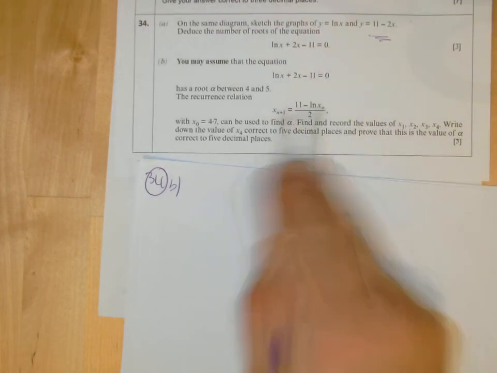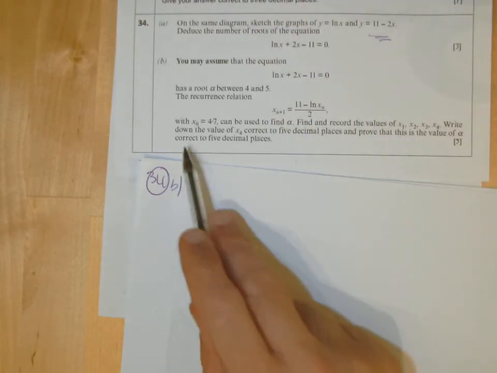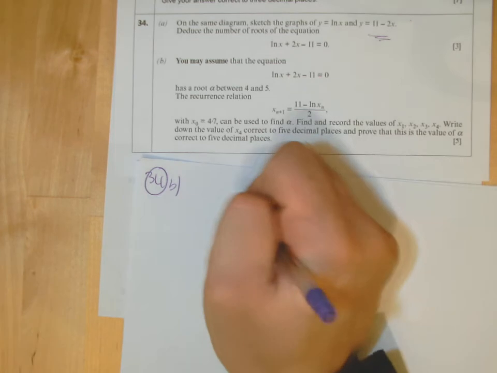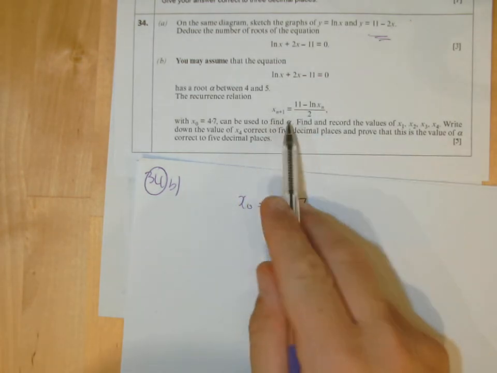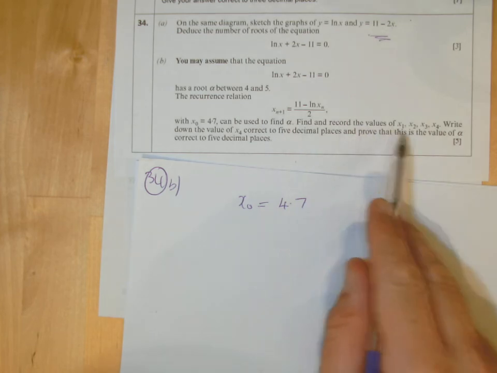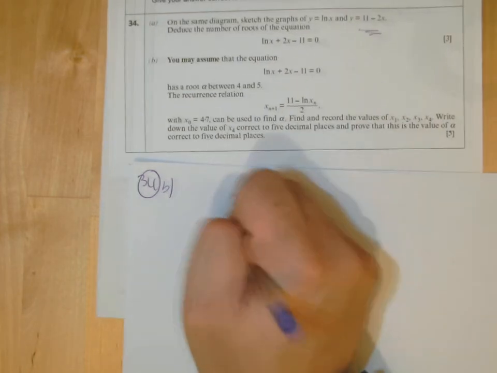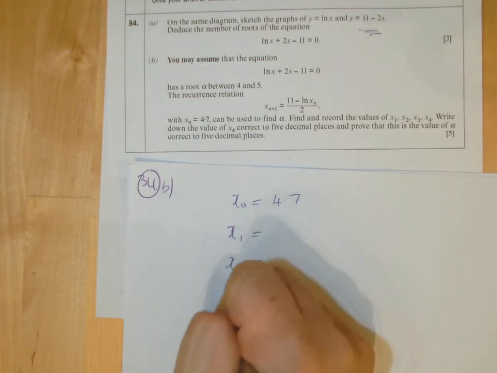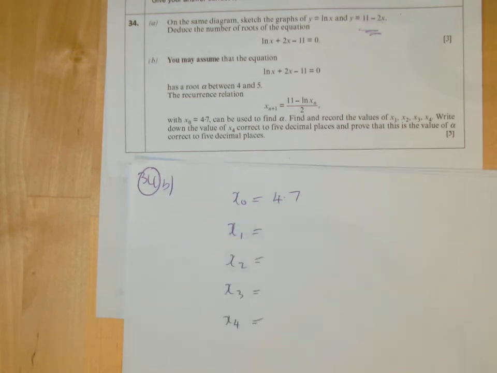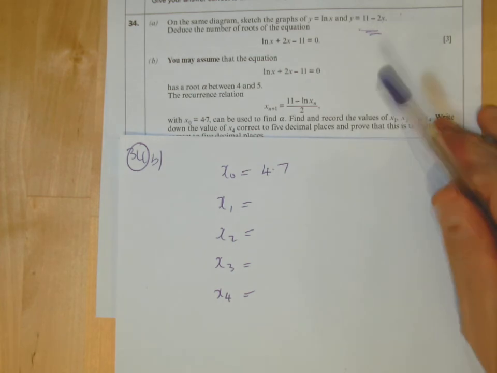And then it says use this recurrence relation here, where x0, this is important, the x0 bit, is 4.7, can be used to find alpha. Find and record x1, x2, x3, x4. So I'm going to write them down, and all you've got to do here is put your answers down. You don't need to do any workings out on here.